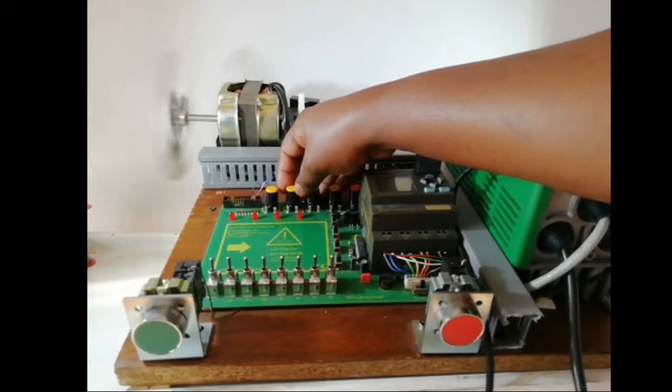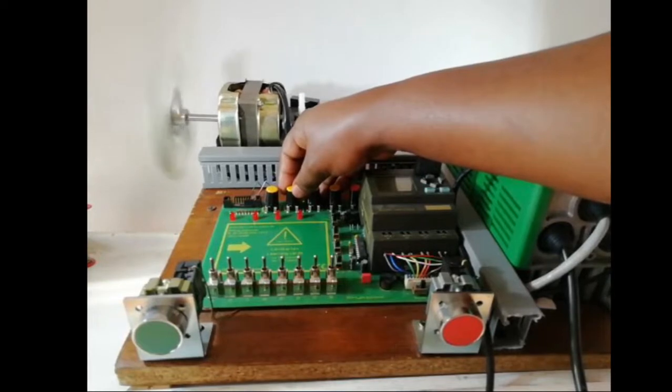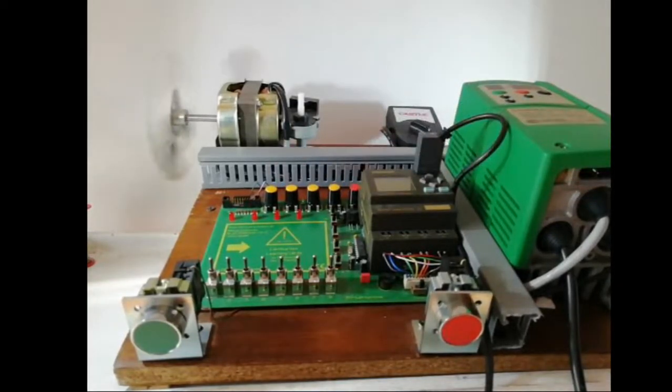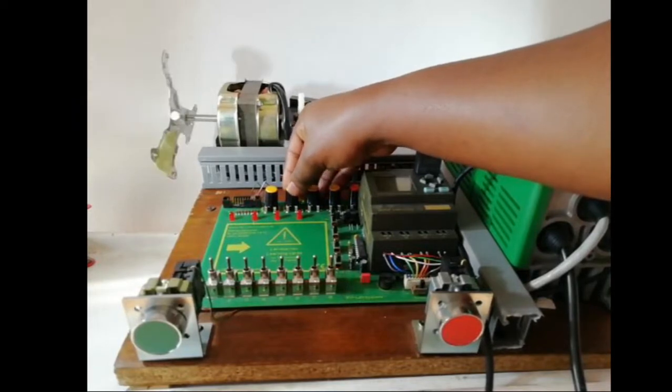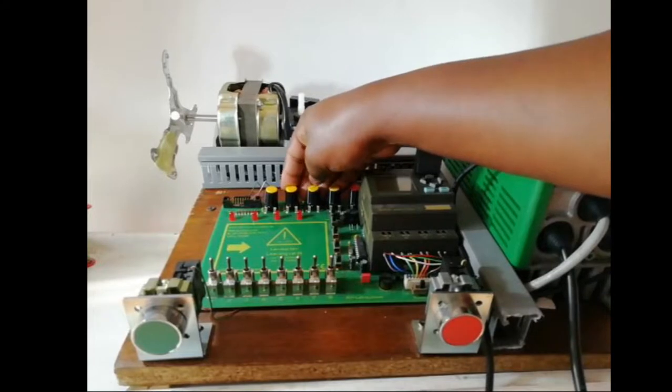My VFD shows that it's now running at 40 RPM, at 39 RPM, and my potentiometer reads 940. At 950 it will cut that signal, and you can see that the motor is already vibrating, and the more I push up, it reaches 950 and it switches off immediately. All right.